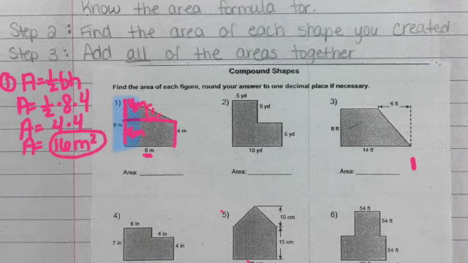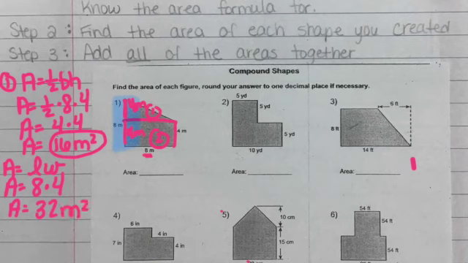And then figure 2, it's down here, it's 8 times 4. So A equals length times width. A equals 8 times 4. So A equals 32 meters squared. Now we have to add those two together.